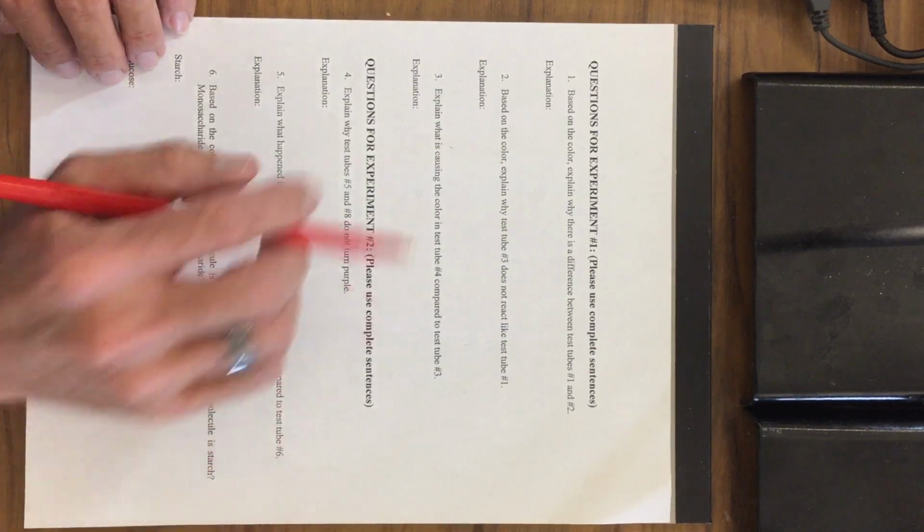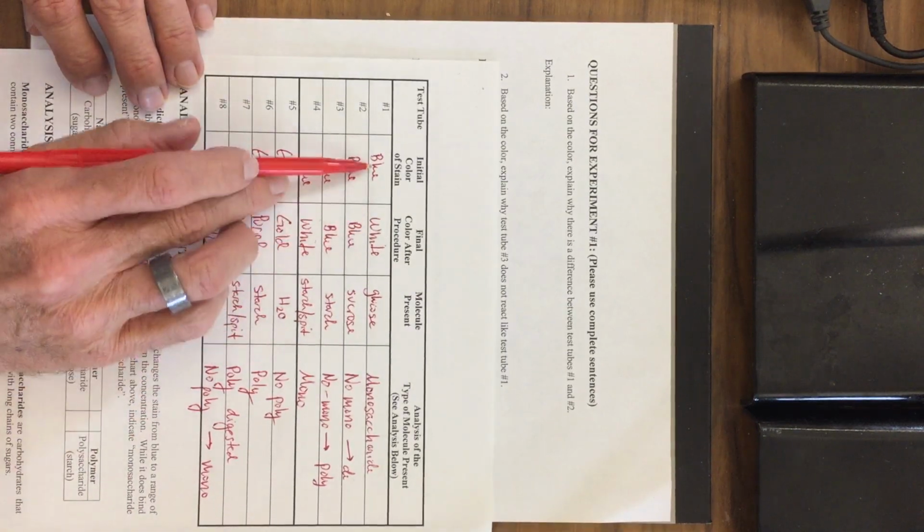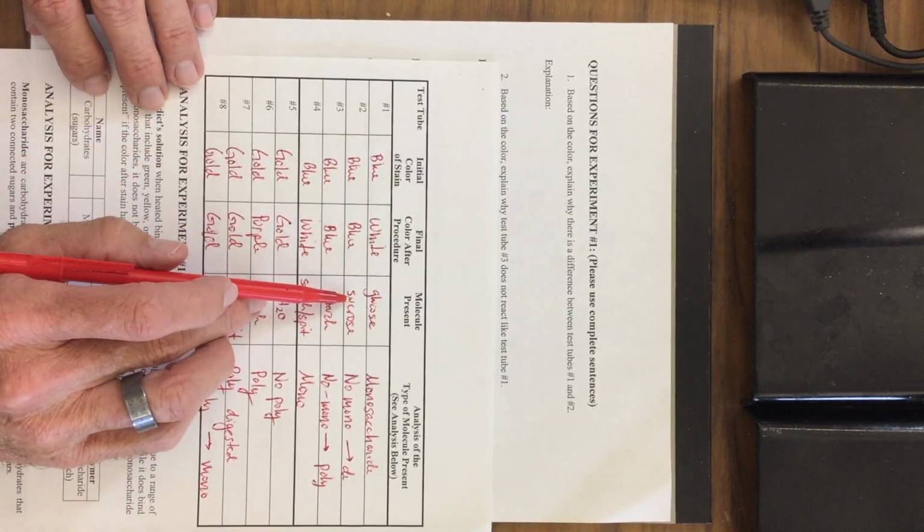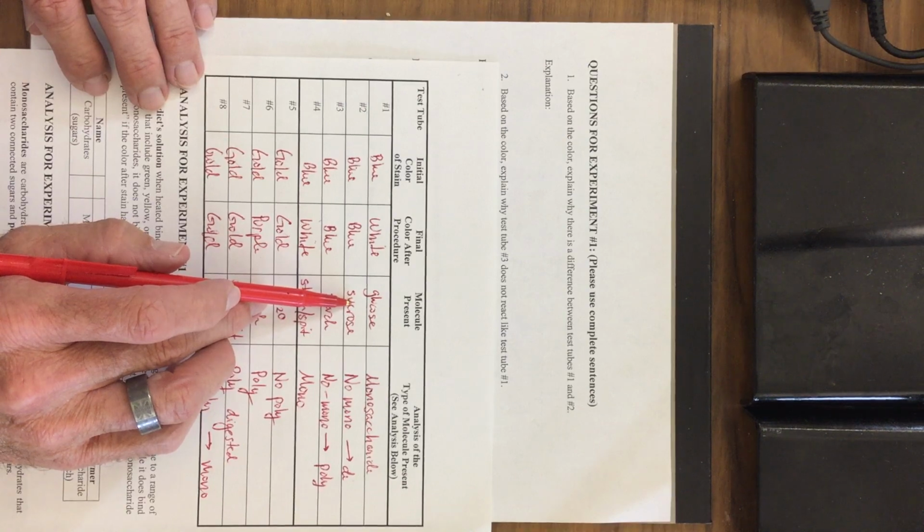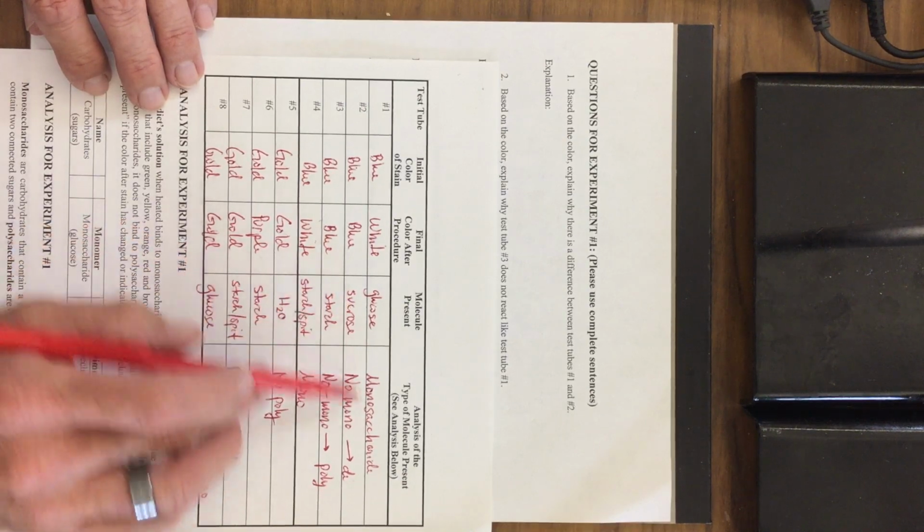Based on the coloration, explain why there's a difference between test tube number 1 and test tube number 2. Test tube number 1 has glucose, number 2 has sucrose. The blue stain binds onto monosaccharides.